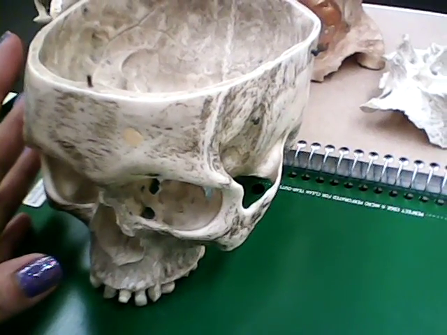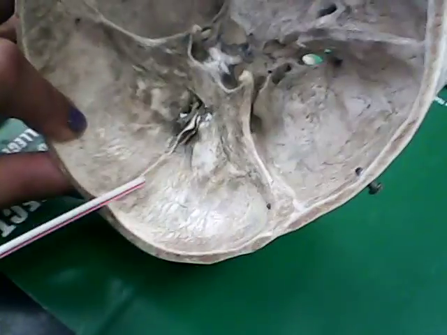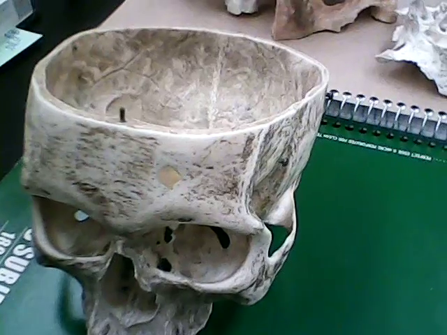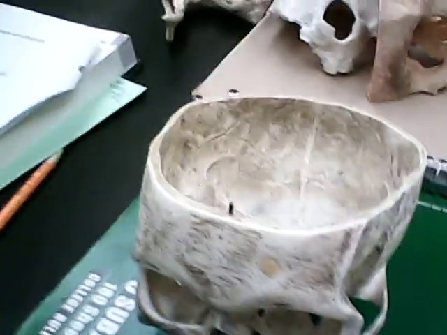The sagittal sulcus is the groove. Is it this part? We're on the frontal bone. Oh, right here. Right there. Right here, the sagittal sulcus. Okay. On the parietal bone, the grooves for the meningeal arteries. They kind of just look like veins.